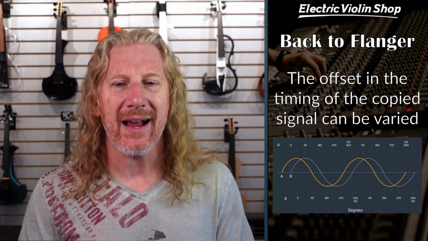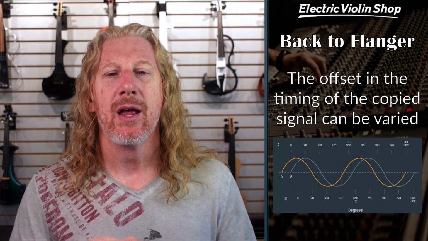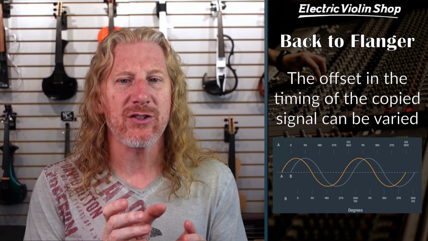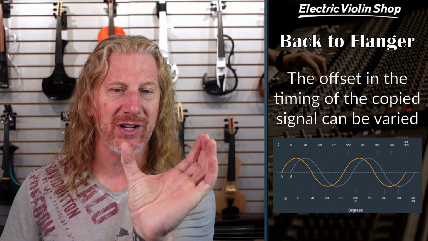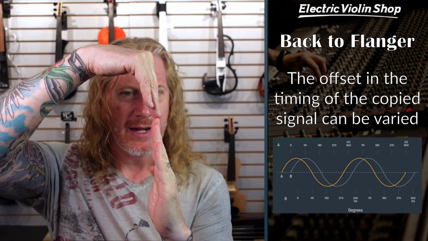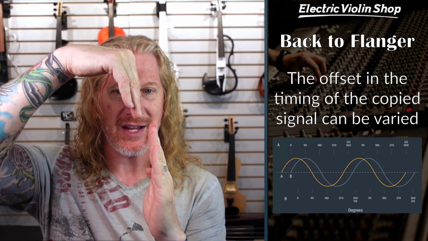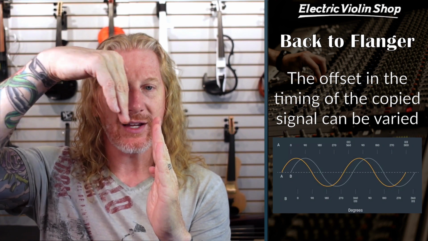So if we go back to flangers or phasers, the offset in the timing of that copied signal can be varied. So here's your original signal, and here's the copy of your signal. We offset that by time. Well, we can change that offset.